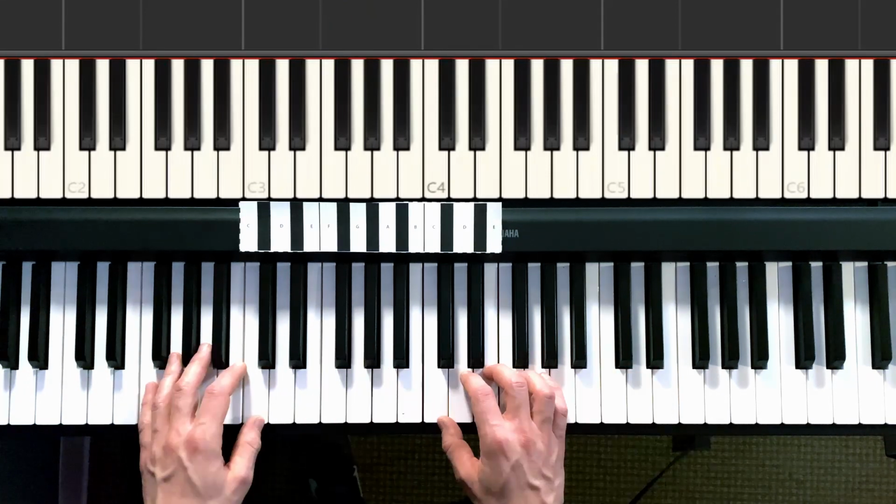That'll come in time. Now I'm going to teach you how to play a beginner song that I teach my students on their first lesson. This song is called Meteor Shower.